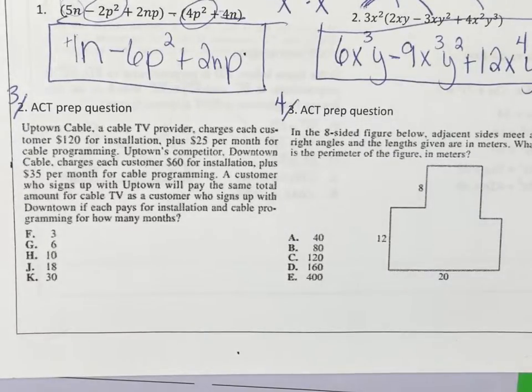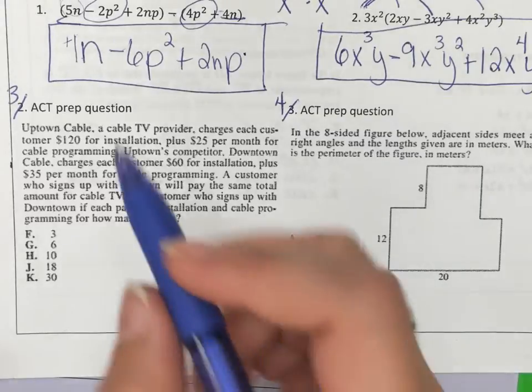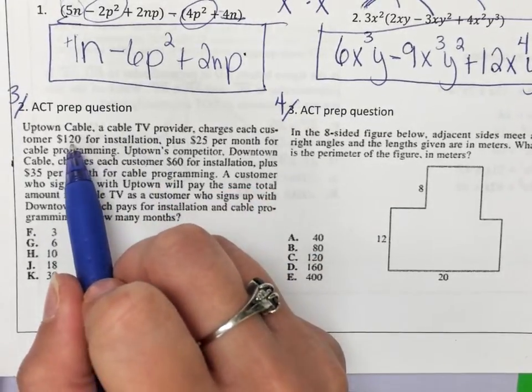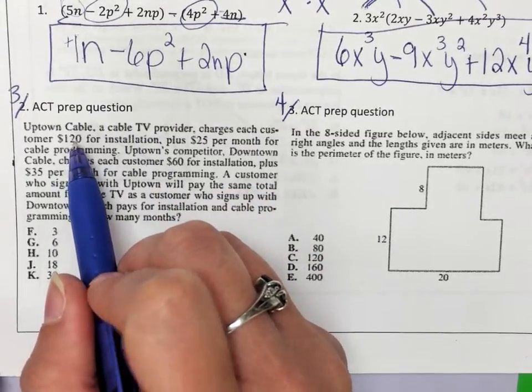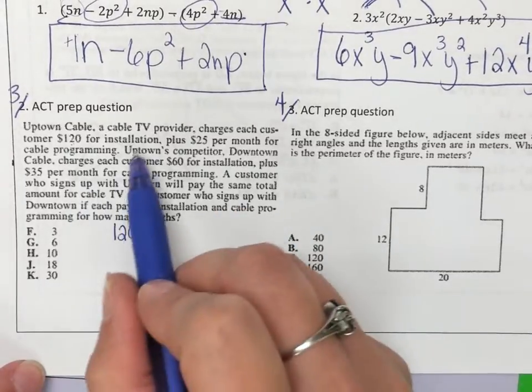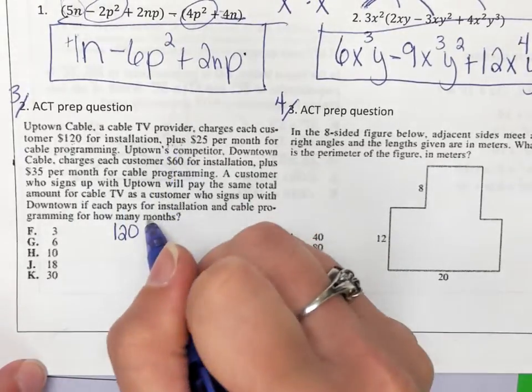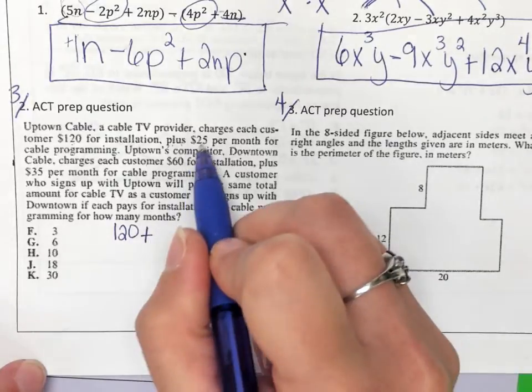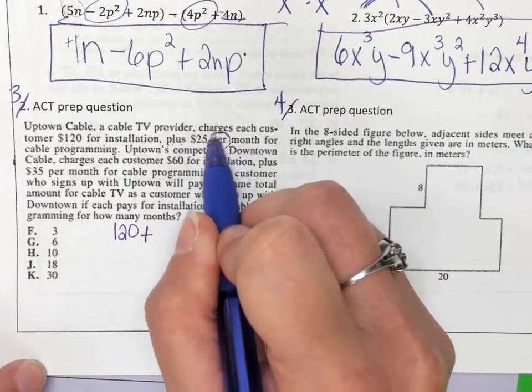Alright, so you've got Uptown Cable, right? They're a TV cable provider, and they charge customers $120 for installation. So is this 120 going to change ever? No. So you got a 120, right? What do they do next? Then they plus, so I'm going to add $25 per. There's that word per.